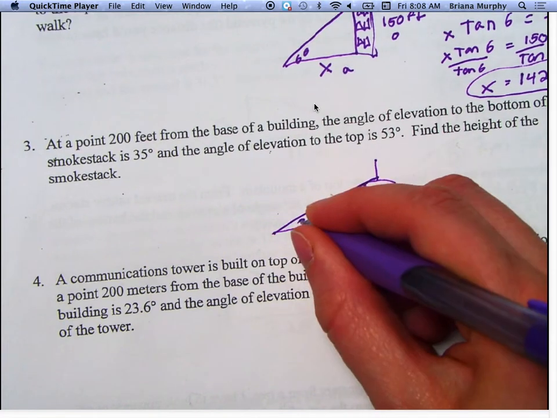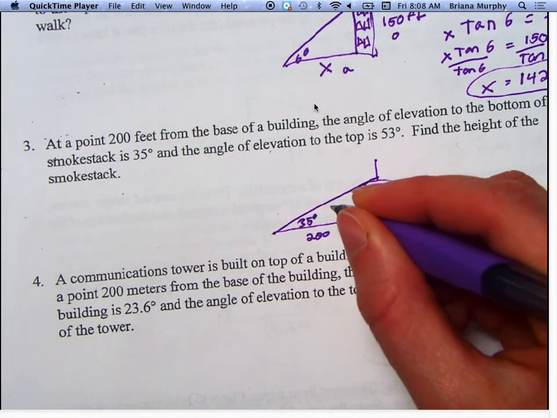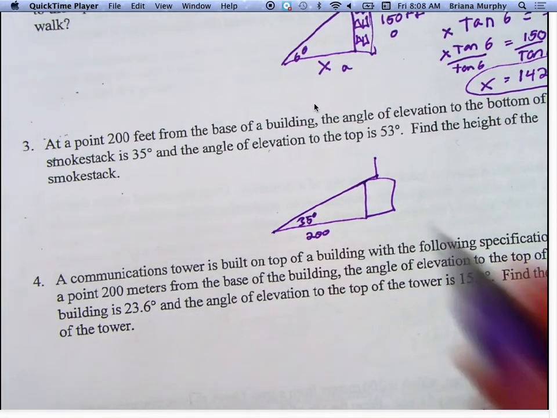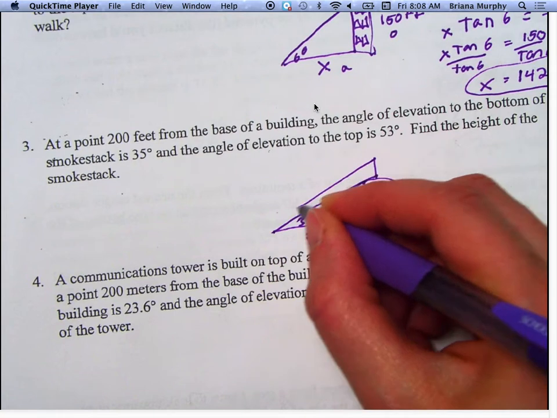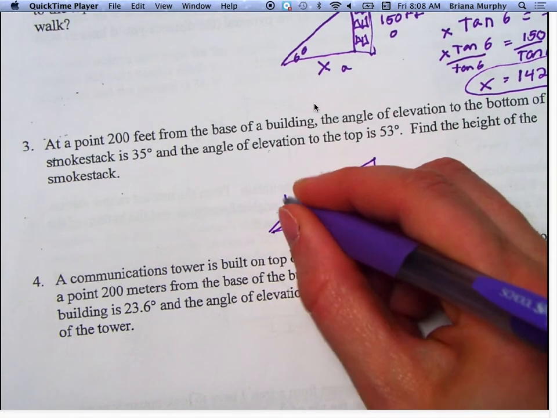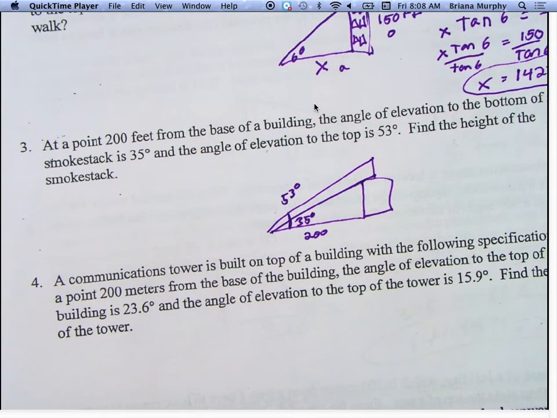Okay? And then from the top of my smokestack, the whole thing, that's 53 degrees. I want to know how tall is my smokestack.